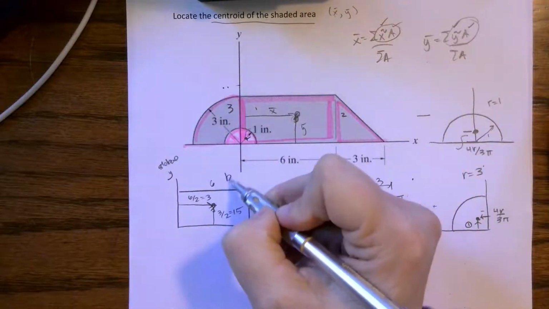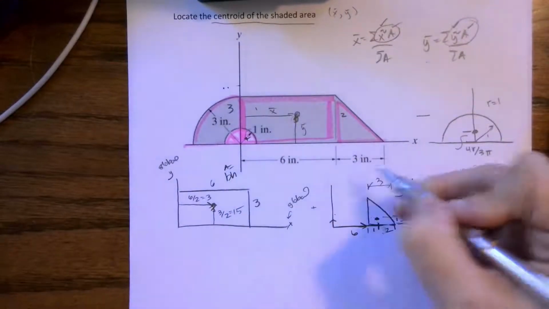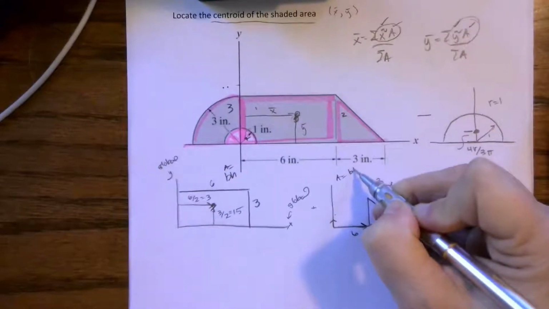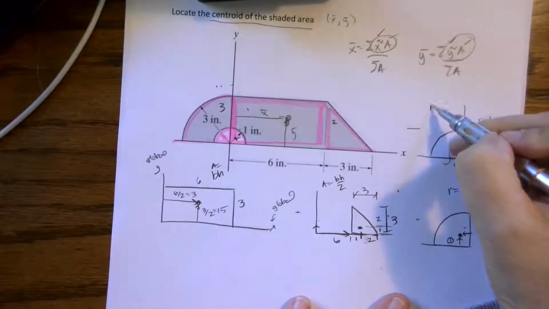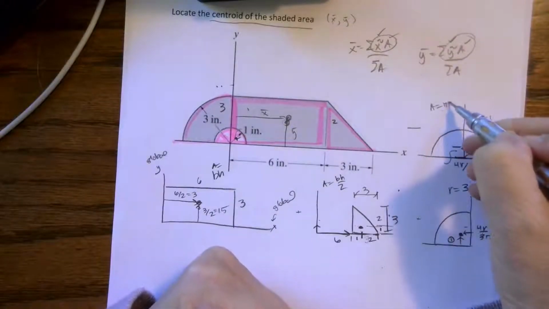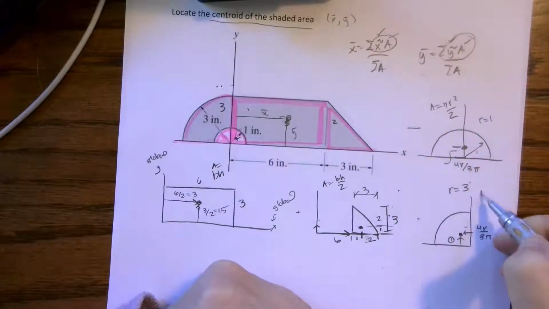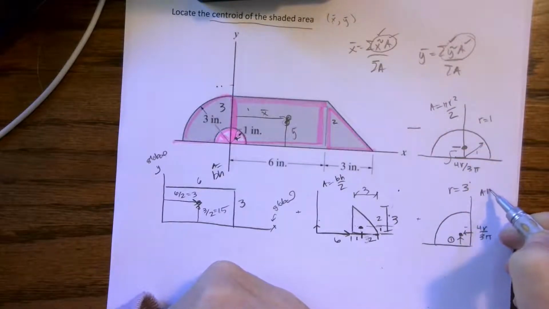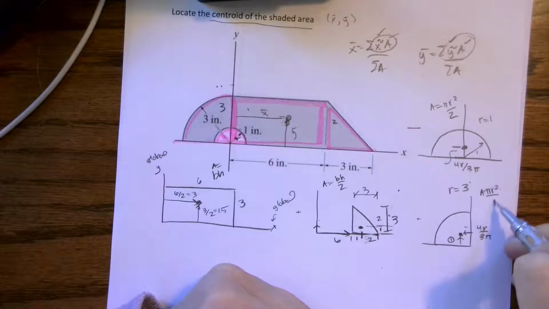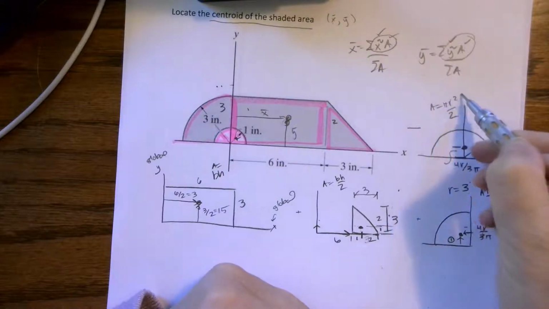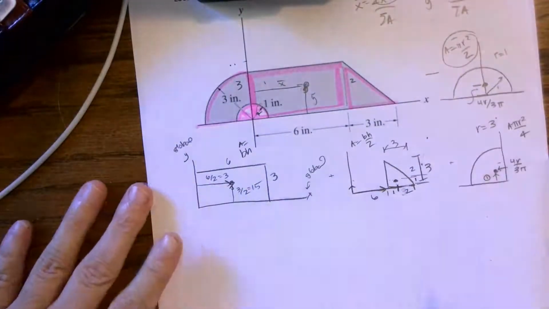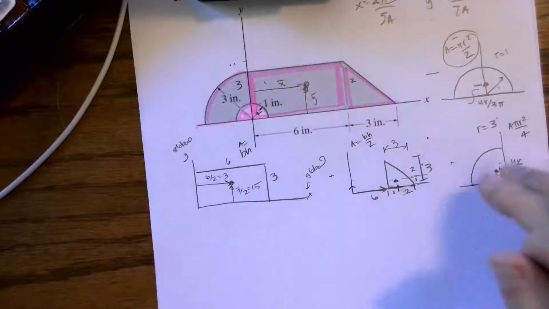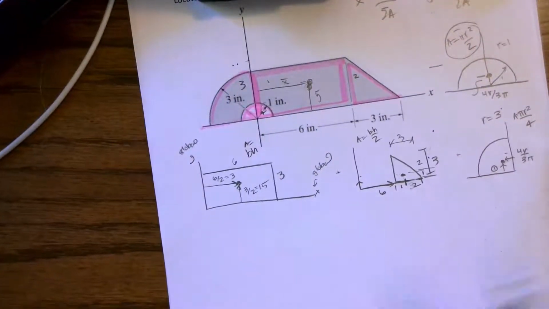I could also say my areas are base times height. Area is base height over 2. Area is pi r squared over 2. Area is pi r squared over 4 because it's a quarter, and I'm going to remember that this area is negative. So now when I make my chart, I have everything already laid out by each shape, and it should be pretty easy and straightforward to set up.